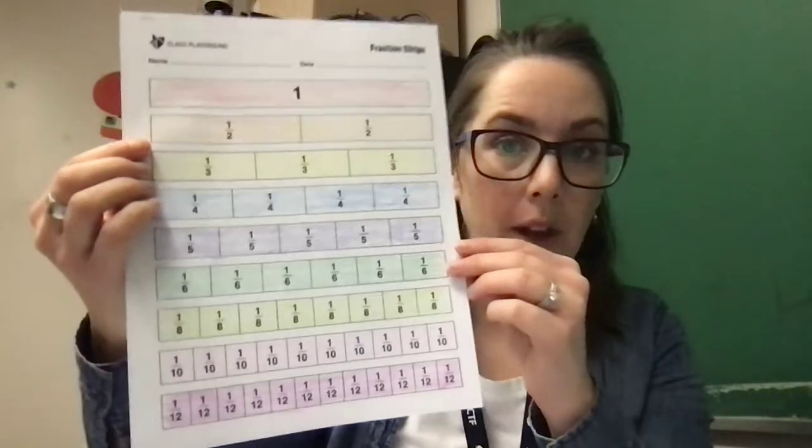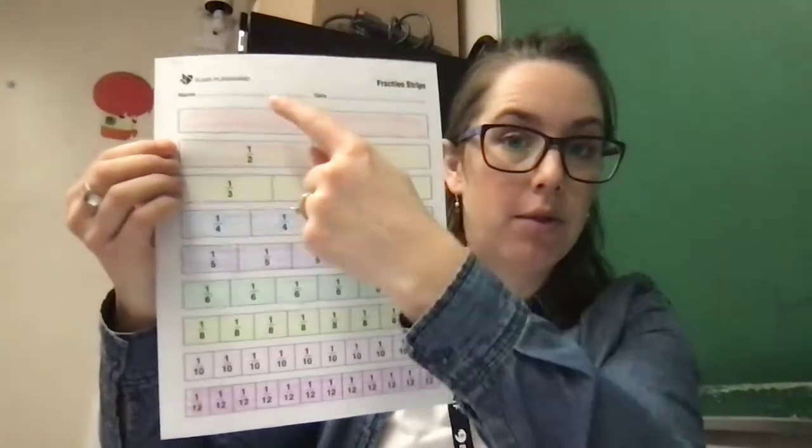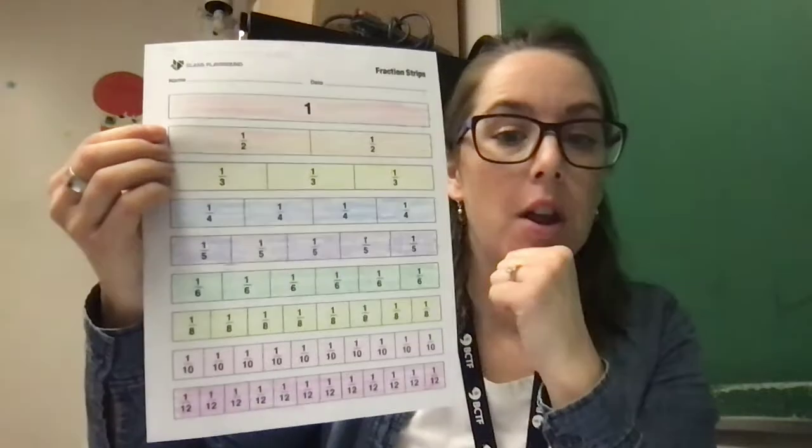Okay, next up, I've given you fraction strips. I've also written on them. When it got photocopied, it kind of dimmed a bit. But step one is to color each row, and then step two is to cut out each fraction piece.